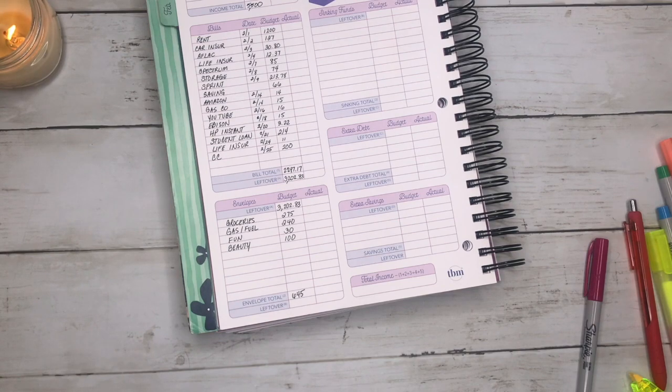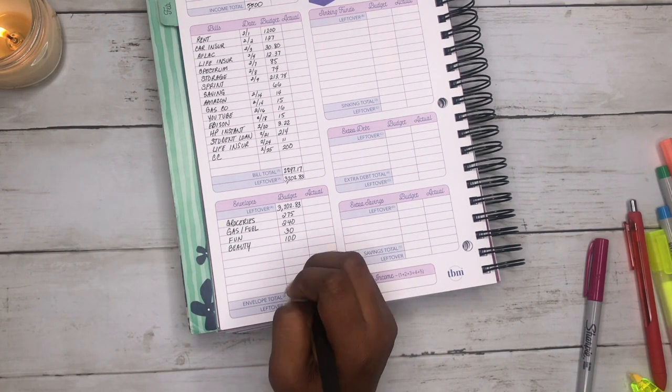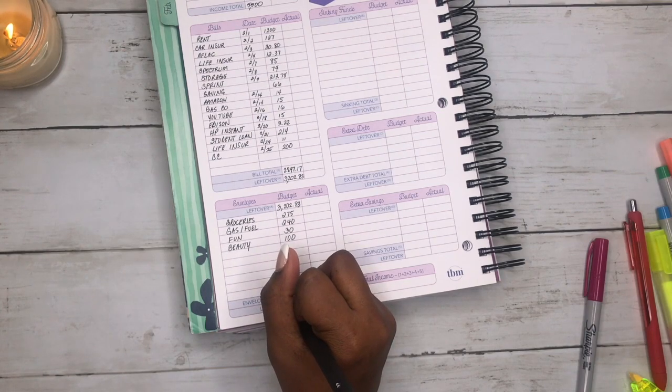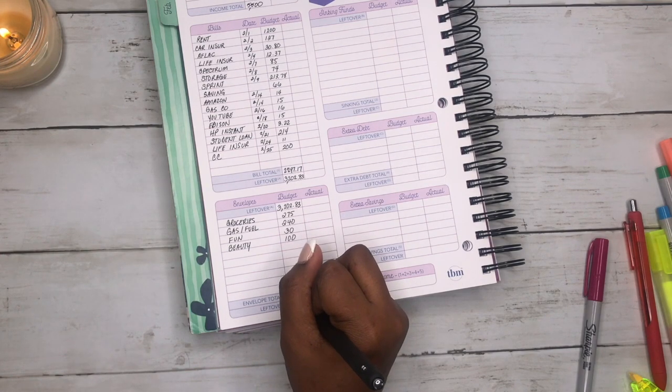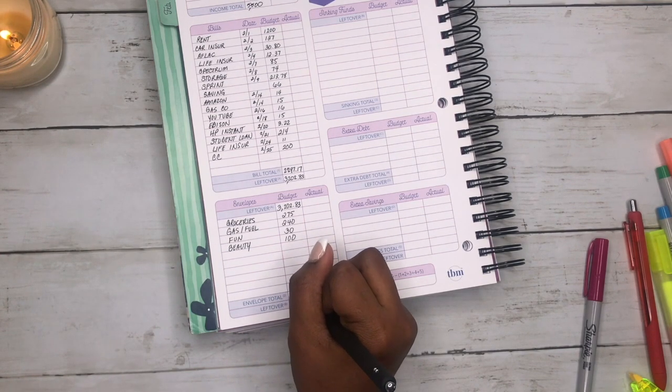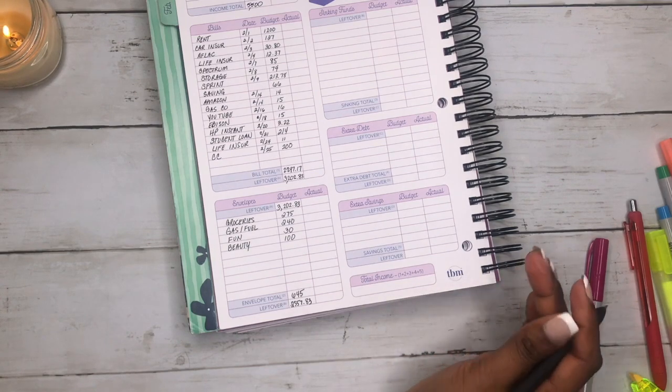So, my cash envelopes this month is $645. Normally, it's over $800 for the month. I think that's kind of beyond, but yeah, I am really compressing my cash envelopes this month.